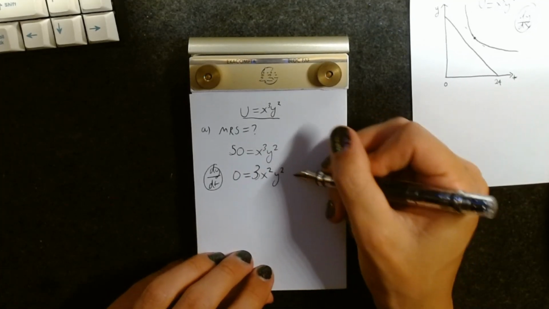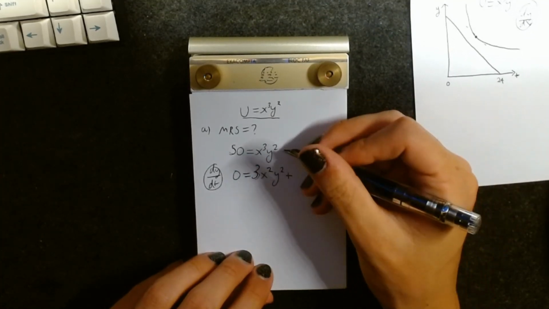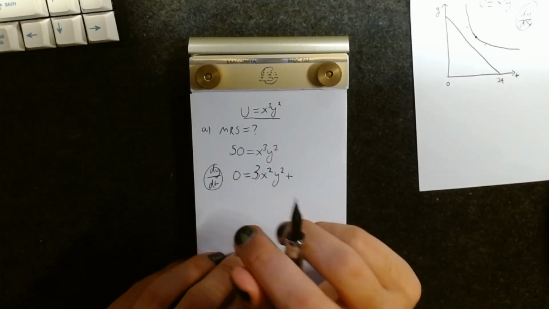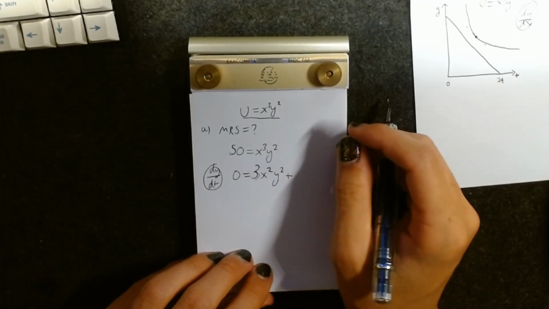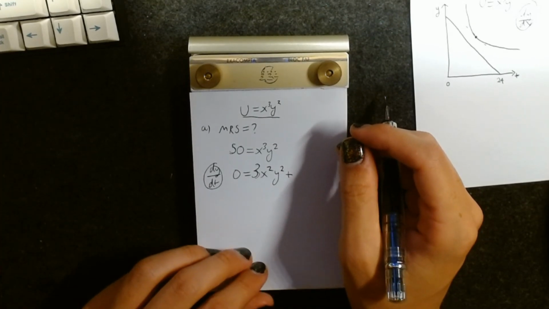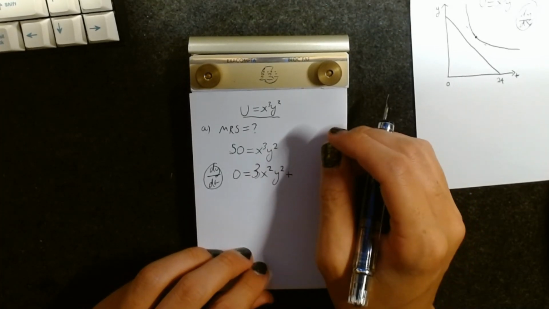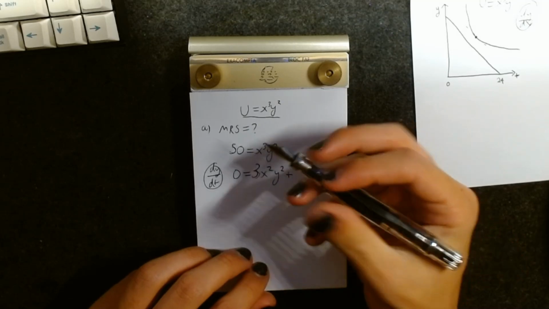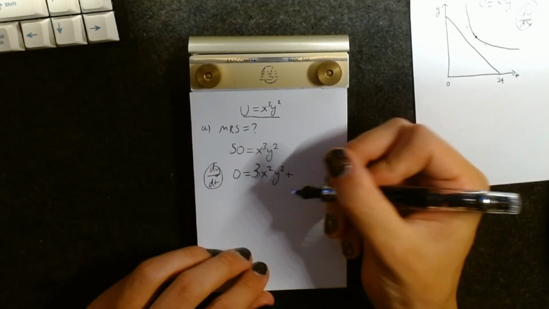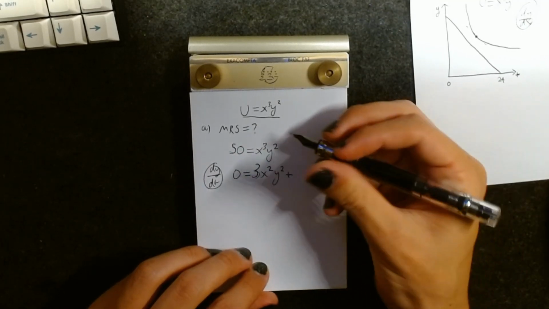And then I'm going to add the next one. So now I have to differentiate y. Now, the thing is here, because we are differentiating y now with respect to t, we're going to actually have to put that in there. Because I would say that we were doing dx dt here. So we're going to do differentiating dy dt on the end of it.